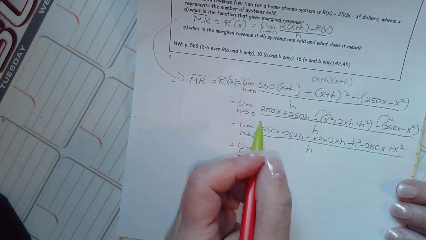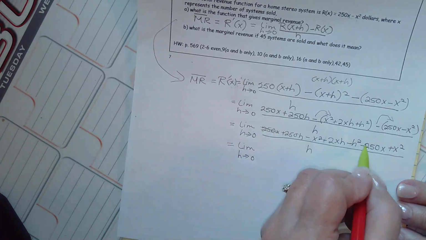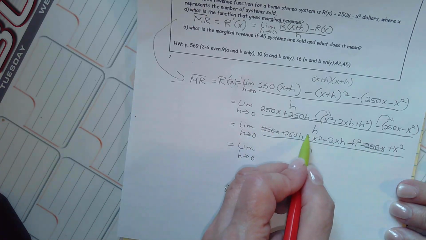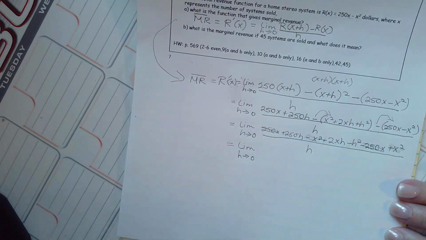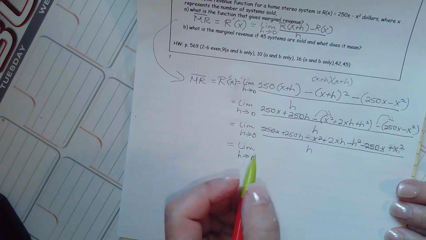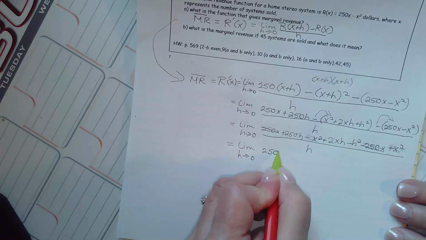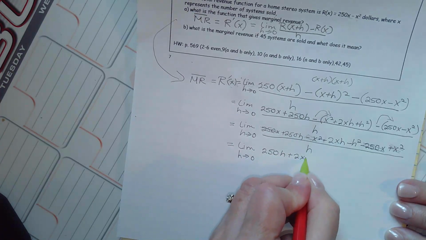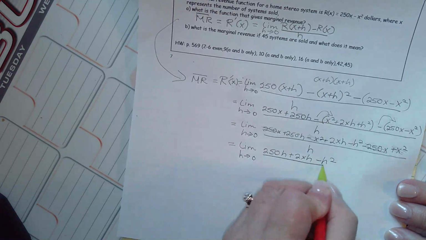All I'm going to do is look for like terms that negate each other here. So the 250x, the negative 250x, gone. I have a negative x squared, and I have a positive x squared, gone. All right, so what are we left with? Well, we're left with 250h plus 2xh minus h squared all over h.